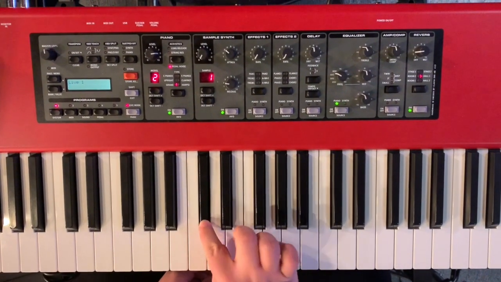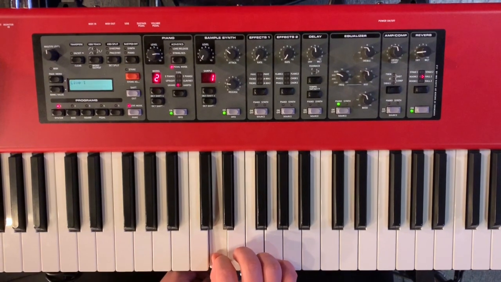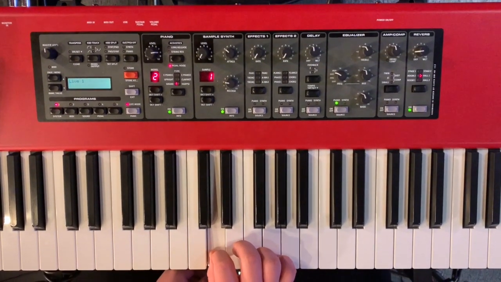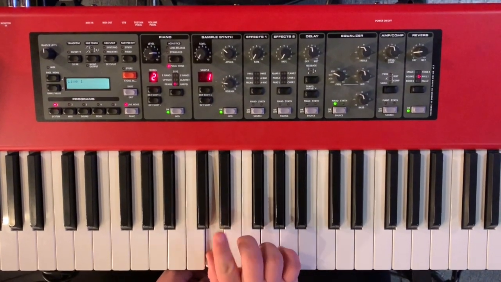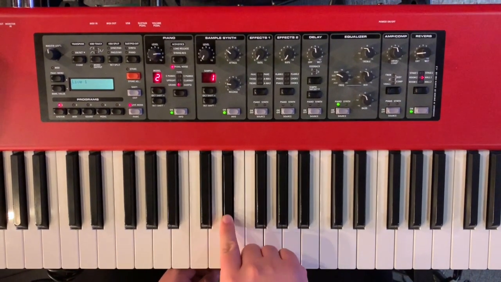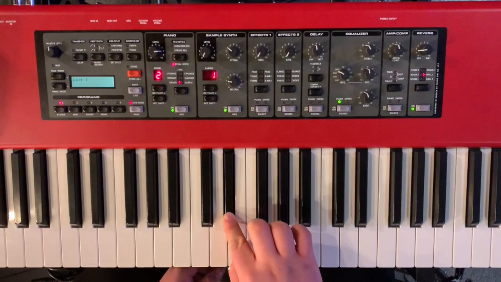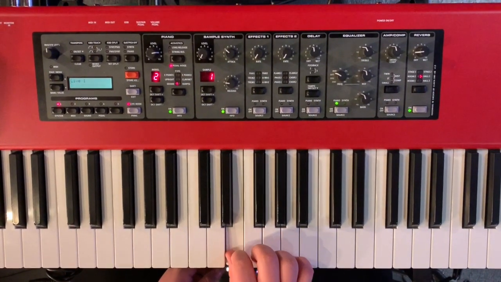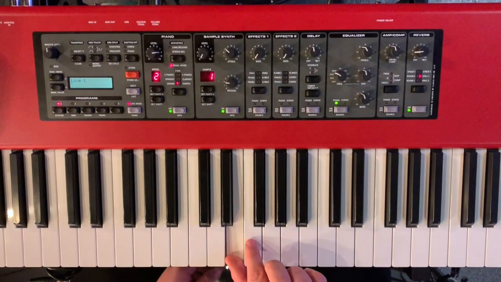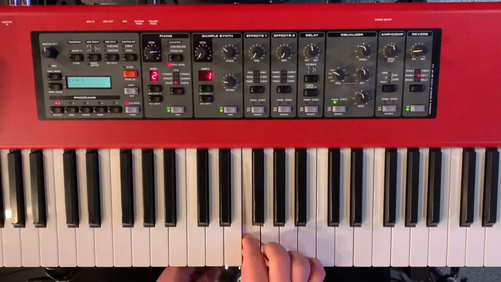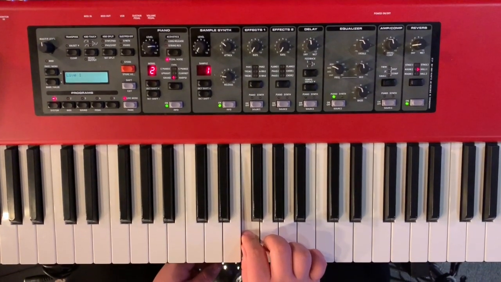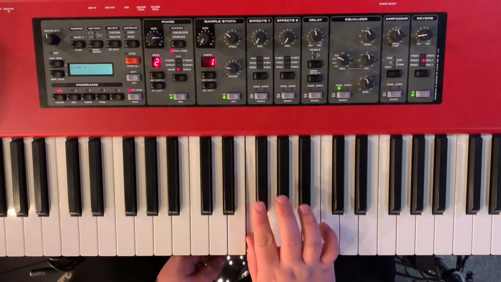Then we go to D natural. This is the only name for this note. Then we go to D sharp or E flat, which is this note. Then we go to E, which is the only name for this note. Go to F. The next note will be F sharp or G flat.